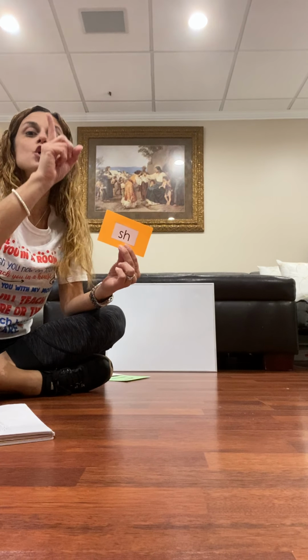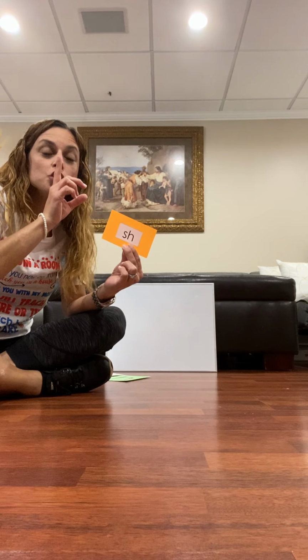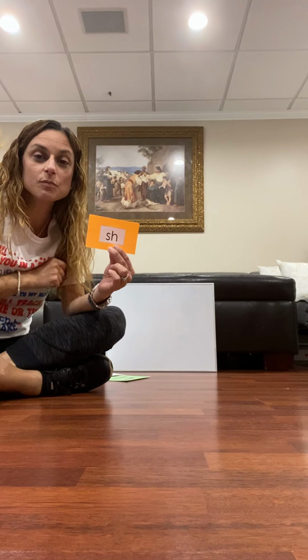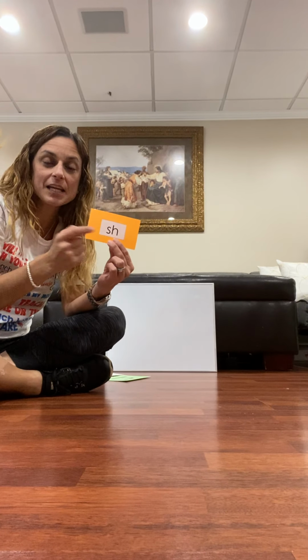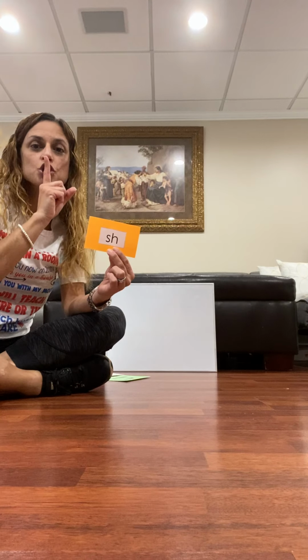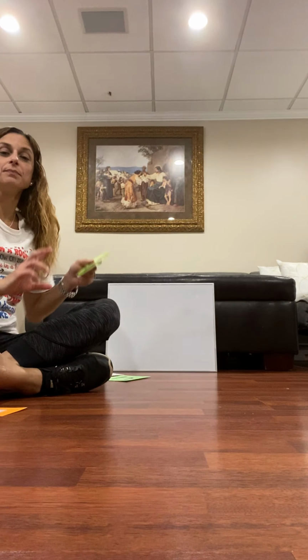Shh. Like when the baby is sleeping. You go, shh. Or if you're going into somebody's room and they're sleeping, you don't come in yelling. You go, shh. Someone's in the movie theater and they're talking. Shh. Right? SH together makes the shh sound. Try that. Go ahead and put your finger on the lips. Shh. Excellent.